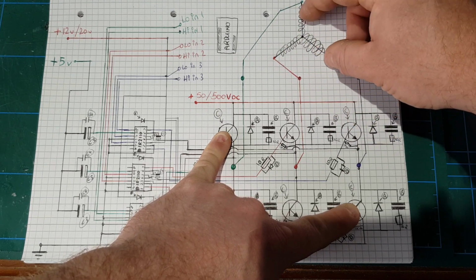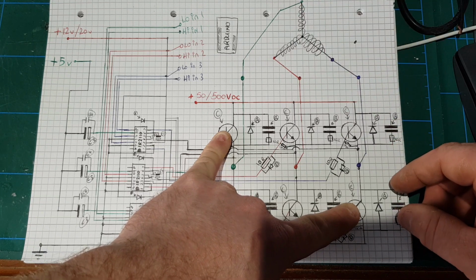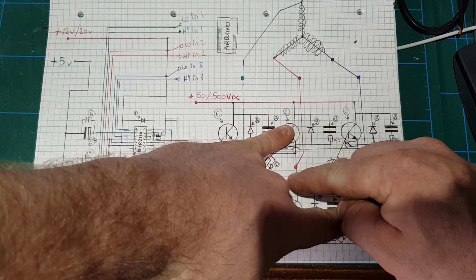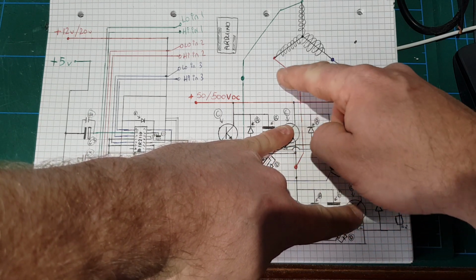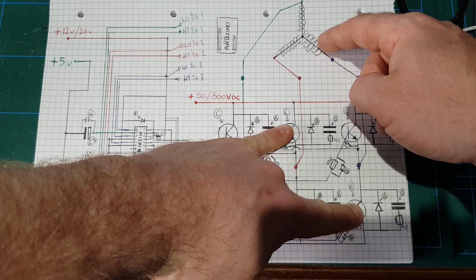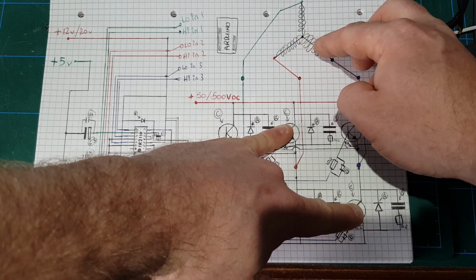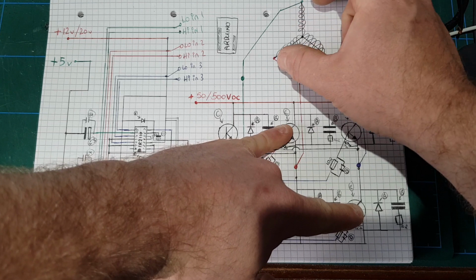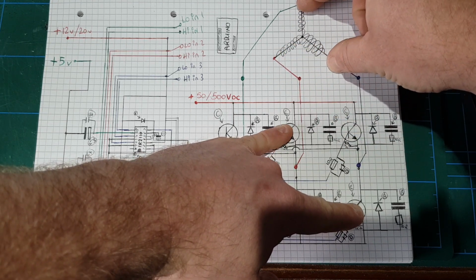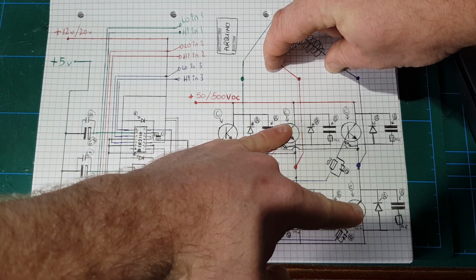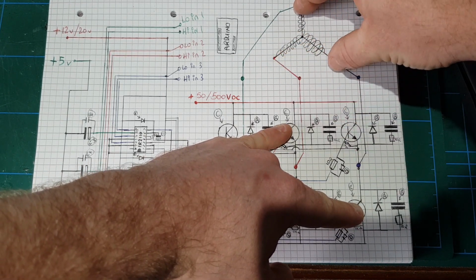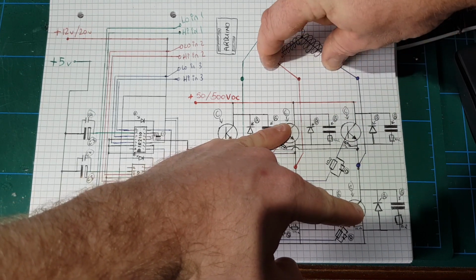Then that one is going to come on, and then we've got positive, negative. Now it's this one on. So we went from that one to that one to that one.